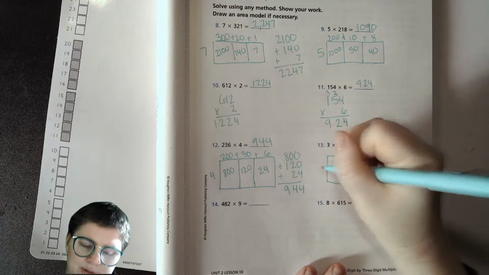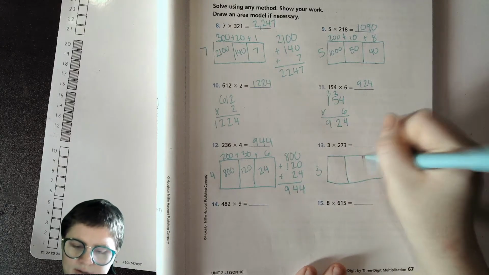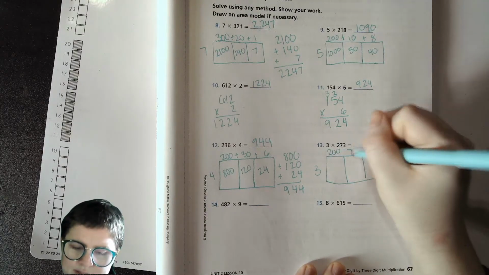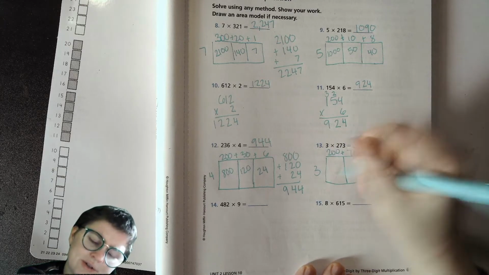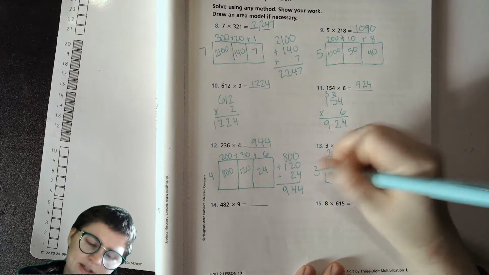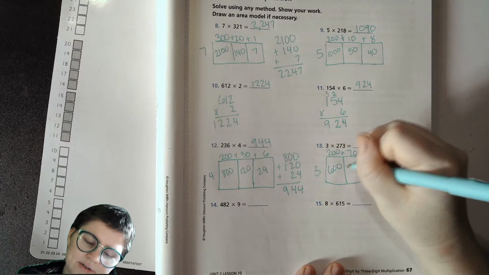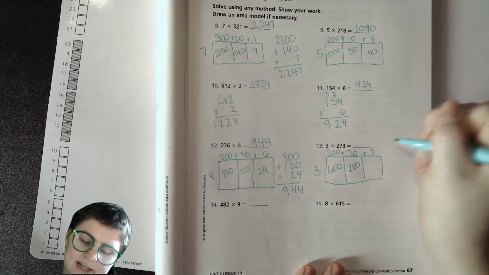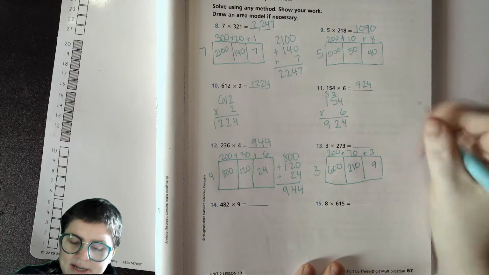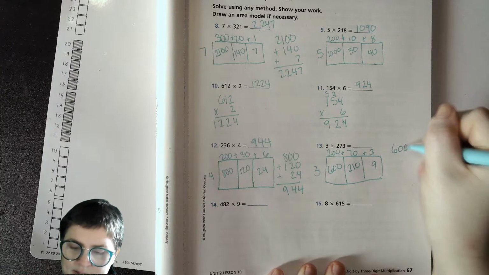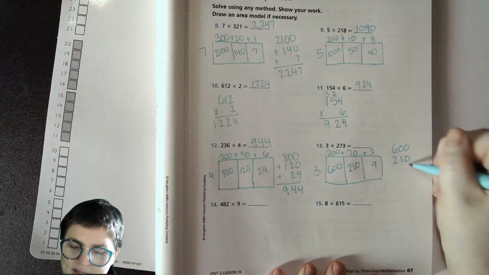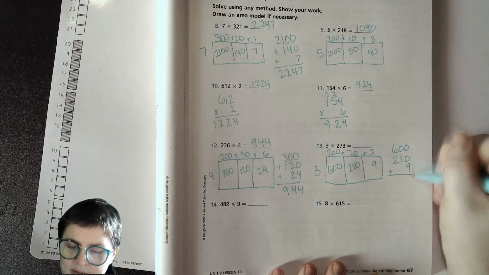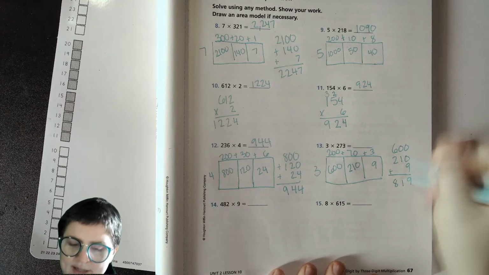Okay, here we go. 3 times 273. 200 times 3, 600. 3 times 70, 21 tens. 3 times 3, 9. So 600, 21 tens, 210, and 9. Add up, 918.